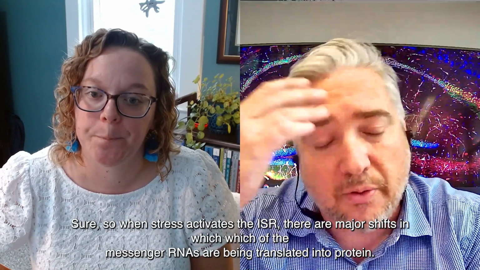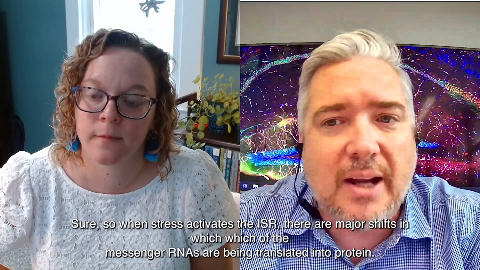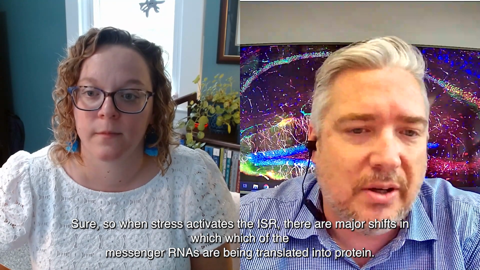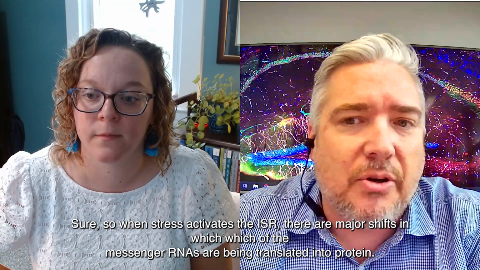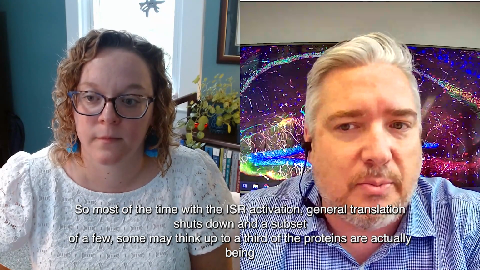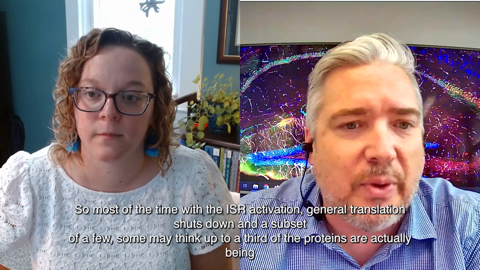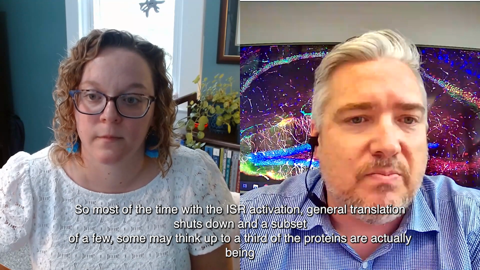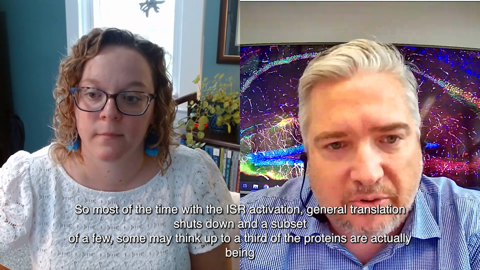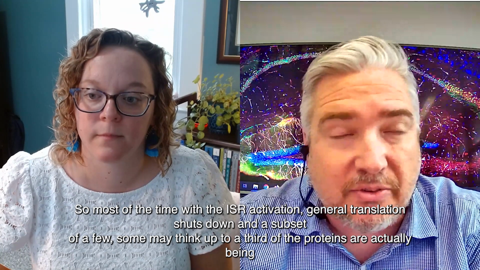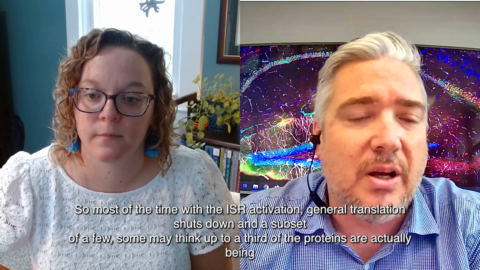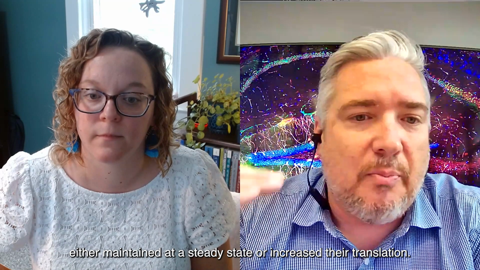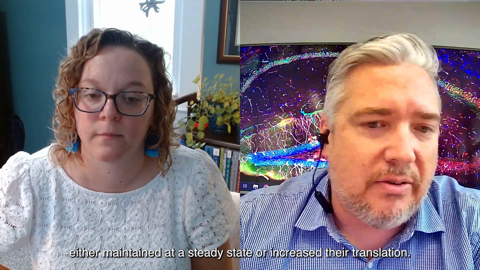Sure. So when stress activates the ISR, there are major shifts in which of the messenger RNAs are being translated into protein. Most of the time with ISR activation, general translation shuts down, and a subset, some may think up to a third of the proteins, are actually being either maintained at a steady state or increase their translation.